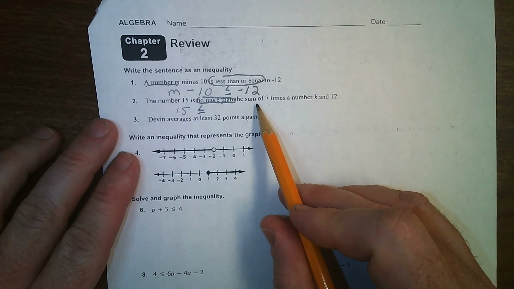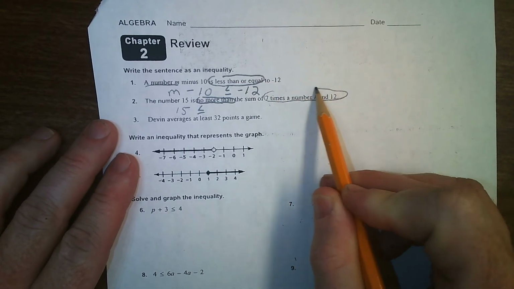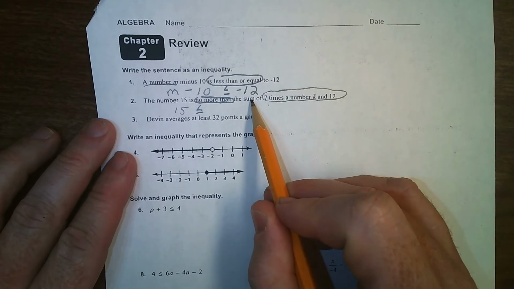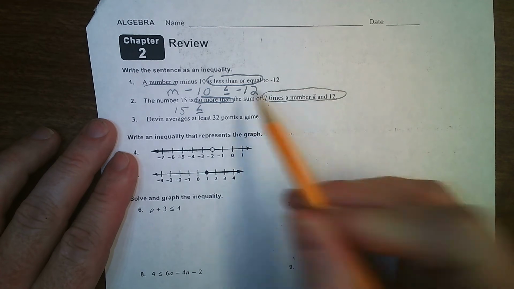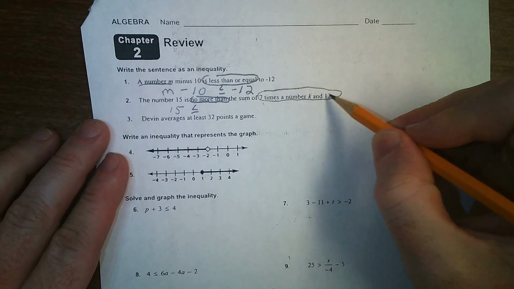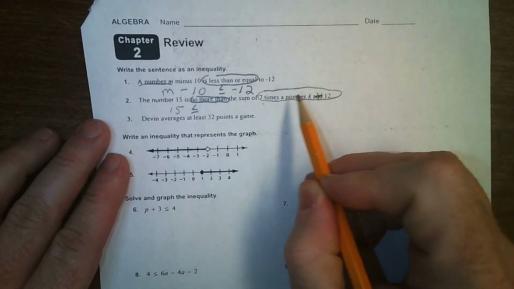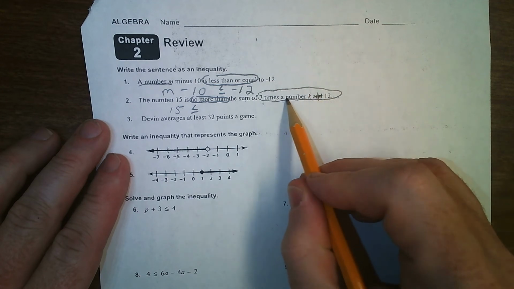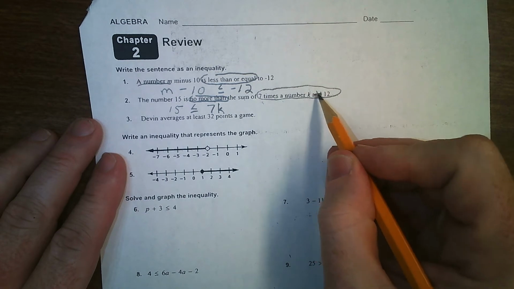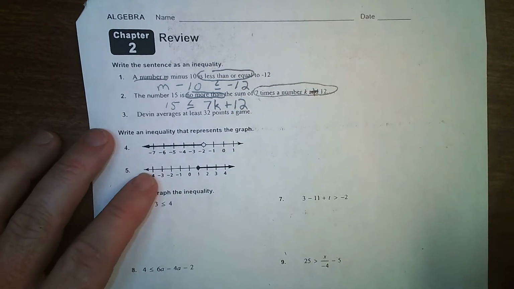The sum is addition. This part's a little bit harder. The sum of 7 times a number k and 12. So the sum tells me what we're adding. What are the two things we're adding? 7 times a number k and 12. So this is the plus sign, and these are the two things we're adding. So 7 times the number k would be 7k, and is the thing we're adding, and 12. Okay?